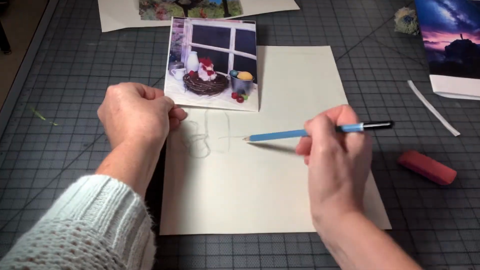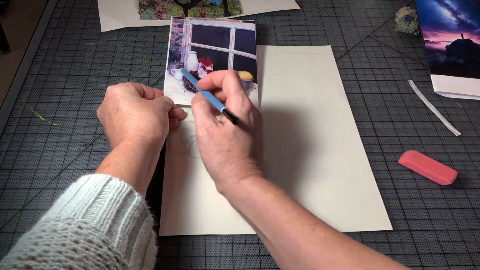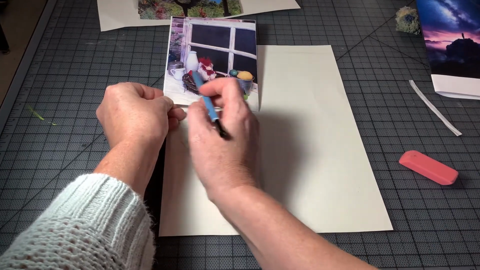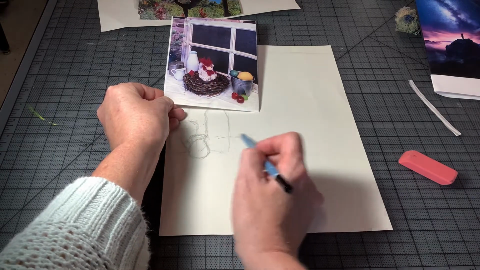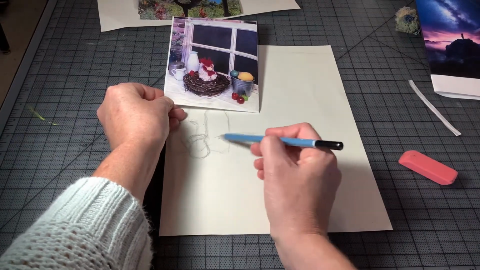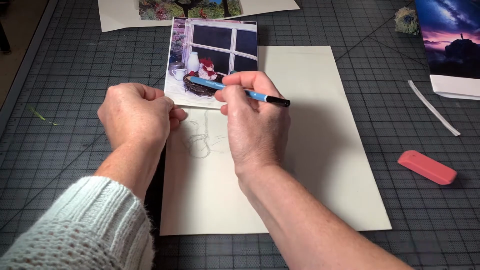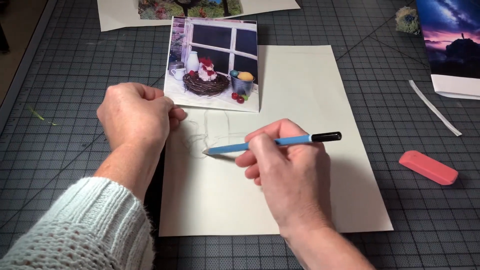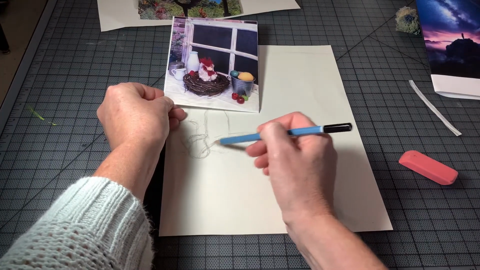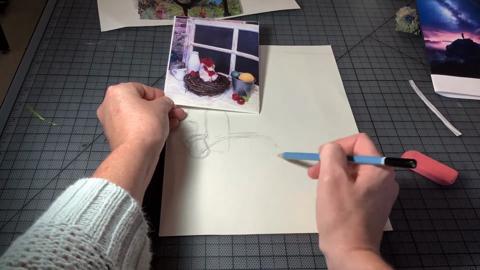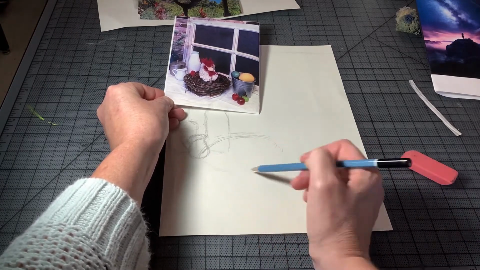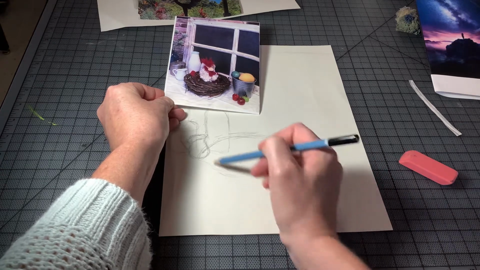I see that it covers up part of that milk jug, and it actually kind of starts right at the same edge as this little saucer cup. So I'm going to give myself some little guidelines here, and it covers up a little bit of this saucer cup. So I'm going to just draw some lines in there and give you just a little idea of how big that little nest is.